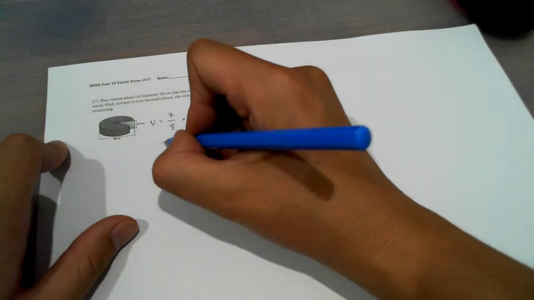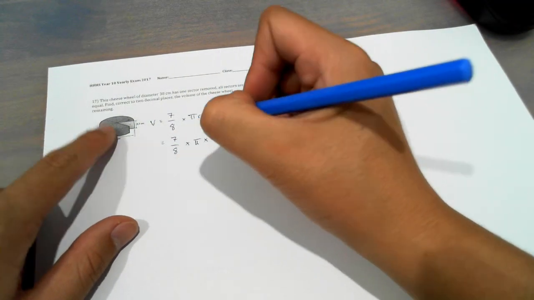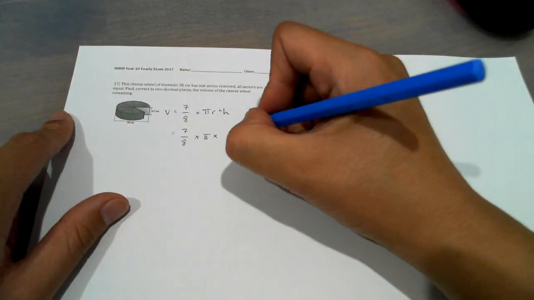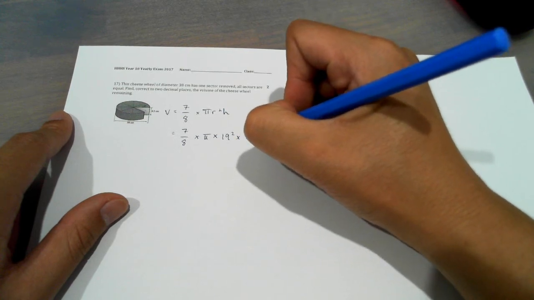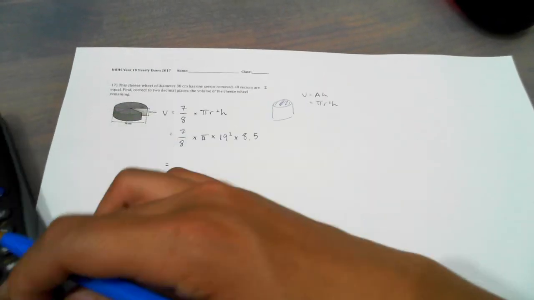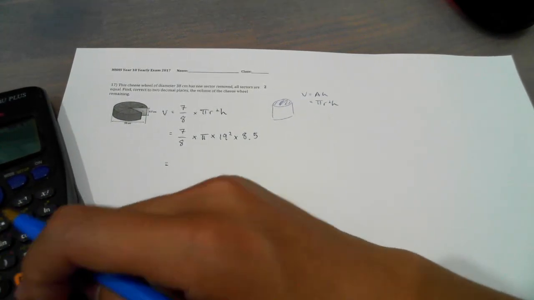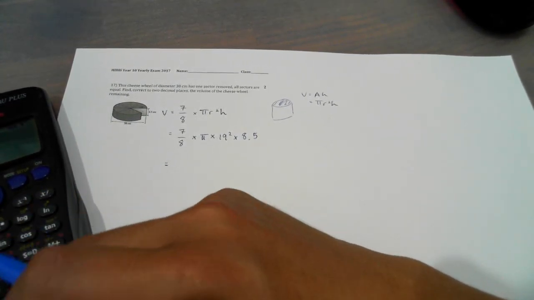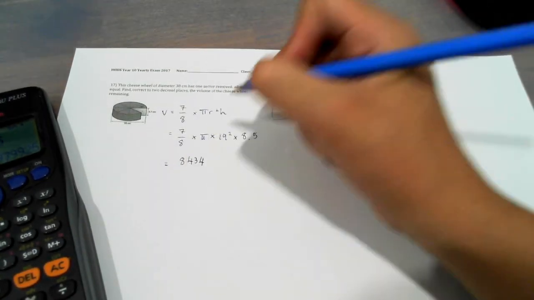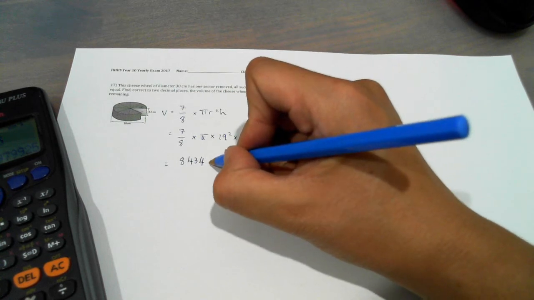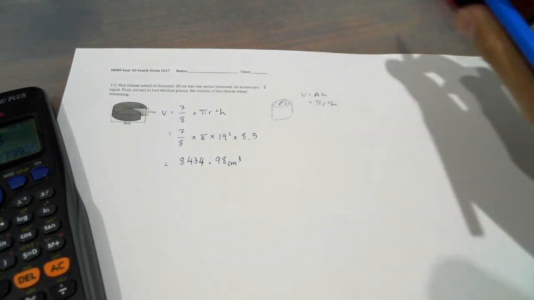Okay, we've got the radius, it's easy. So 7/8 times pi, what's the radius? 38 is the diameter, so radius will be 19 squared times the height, which is 8.5. So you can just do that in a calculator now. Two decimal places, 1 point. Cubed. There you go.